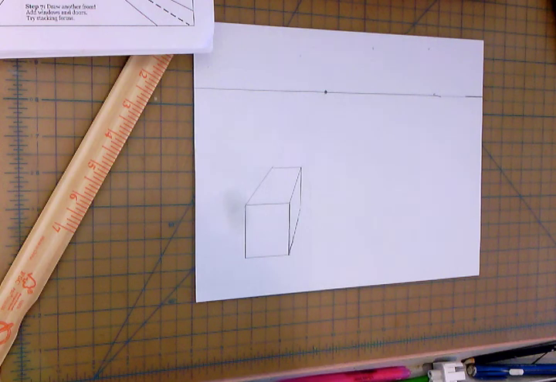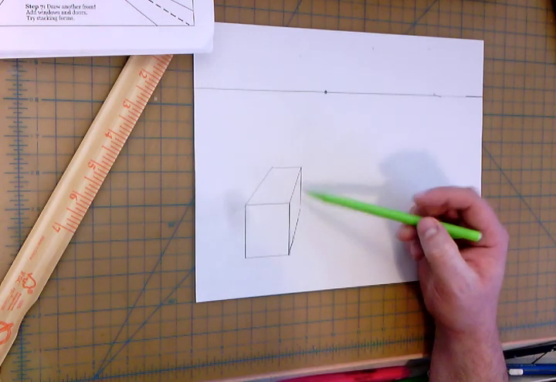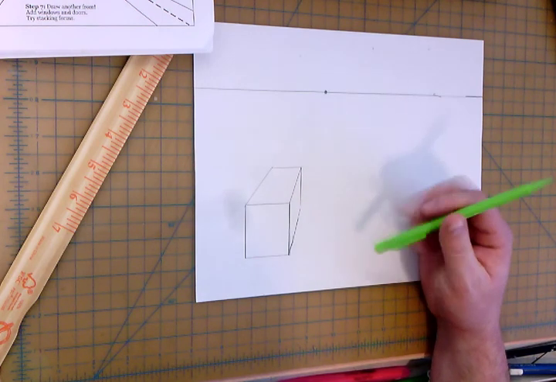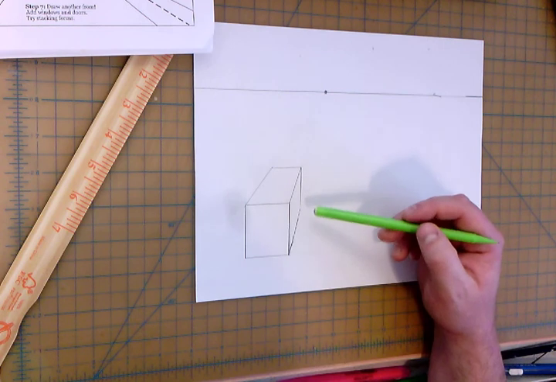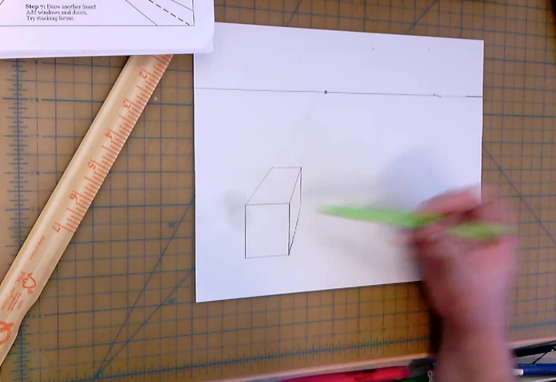Next thing I want to talk about is how to make doors and windows. You're going to make use of vertical lines and orthogonal lines to do that. So the first thing you want to do when you're building windows is identify what side you're going to be drawing on.